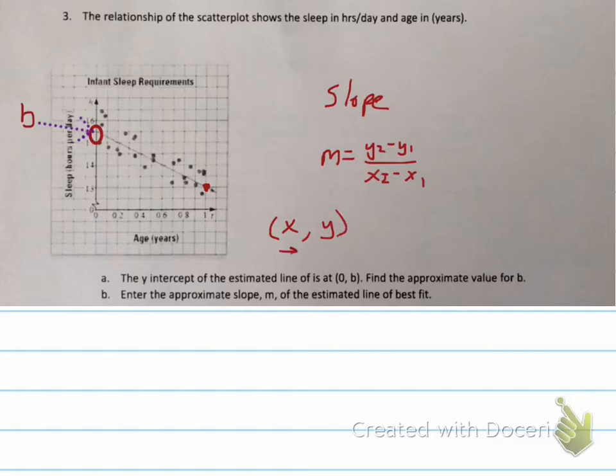X's go left and right, and y's go up and down. So for that point, right there that I've colored, this point will be 1 comma 13. It's hard to read this. So you could always plug it into this equation. This equation is very important. The main thing, start getting that B though.